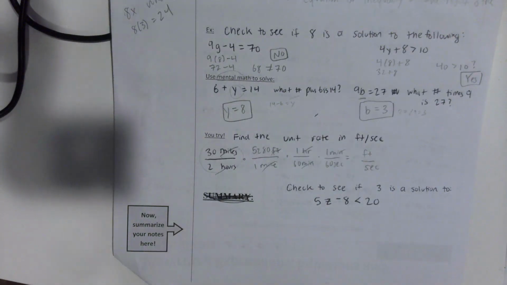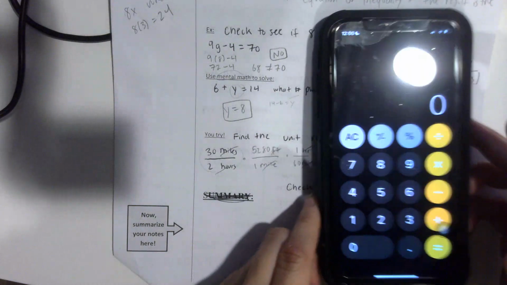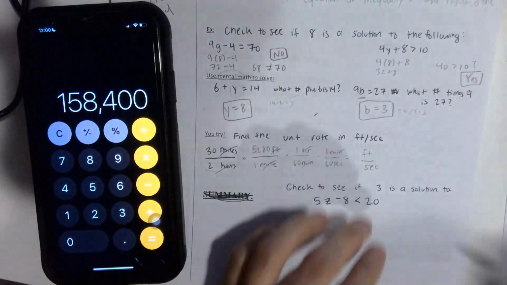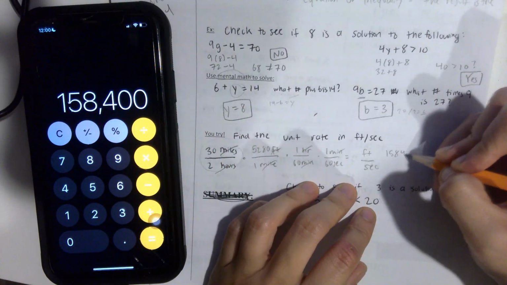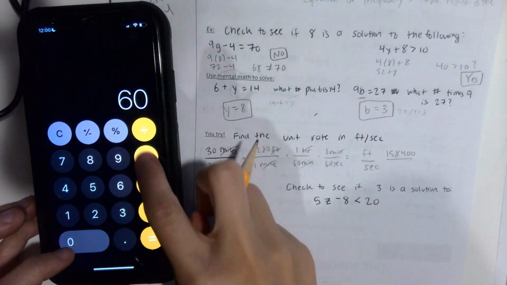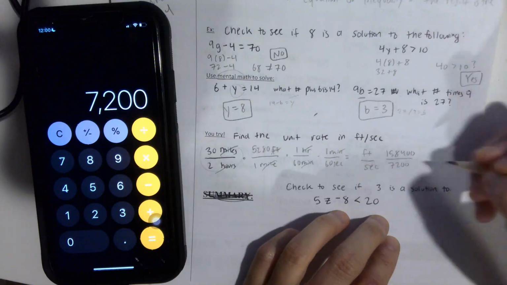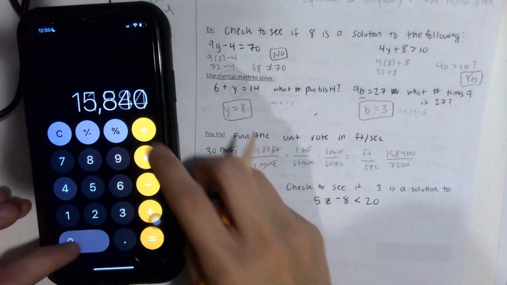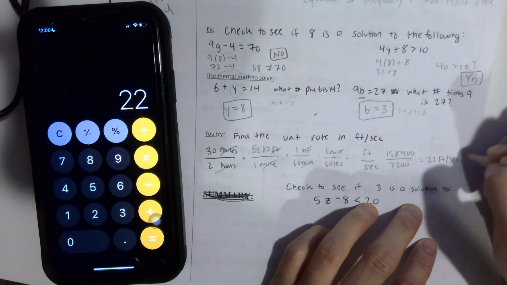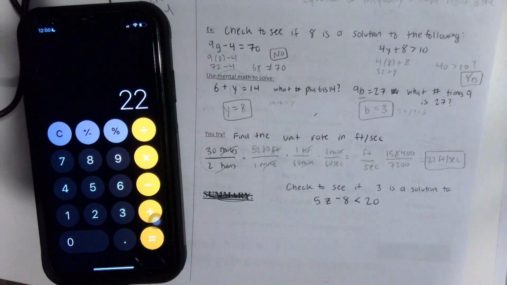Let's use my handy dandy phone calculator again. We have 30 times 5,280 is 158,400 over 2 times 60 times 60 again is 7,200, and then 158,400 divided by 7,200 equals 22. Okay. I need to remember to get a TI-84 because it's really important to be quick with that calculator, especially for a test like the SAT or an AP test.